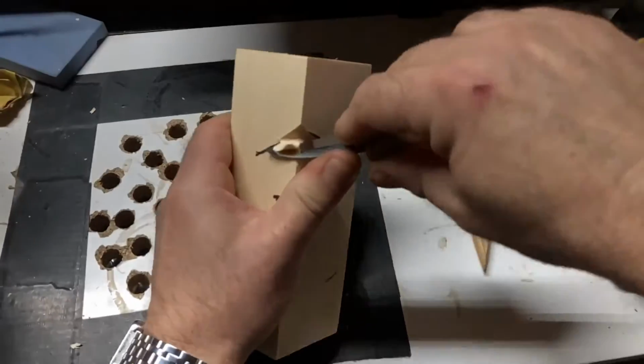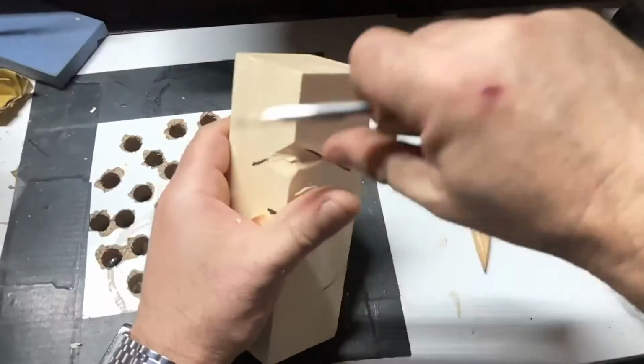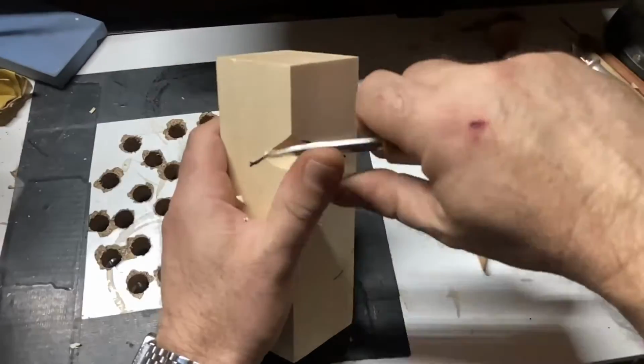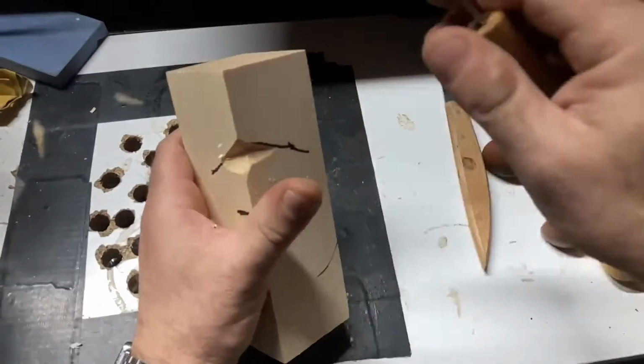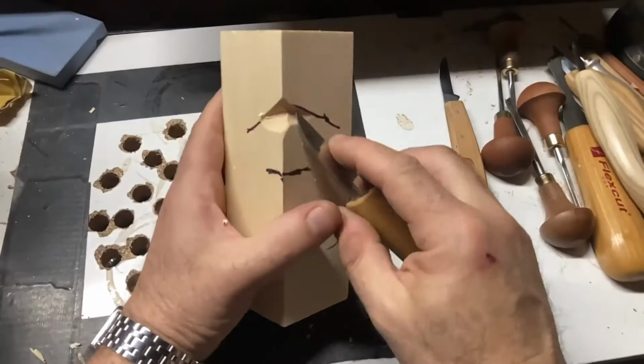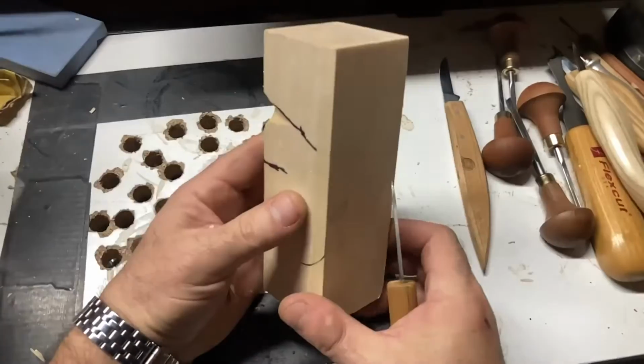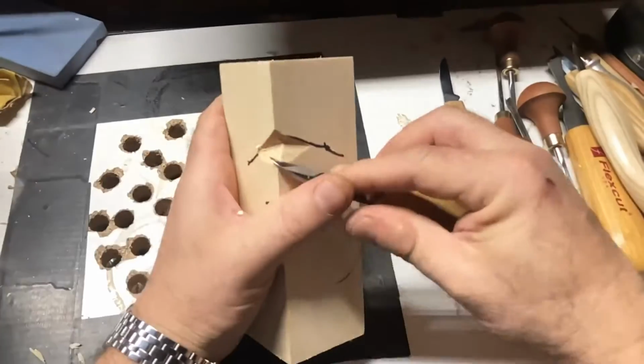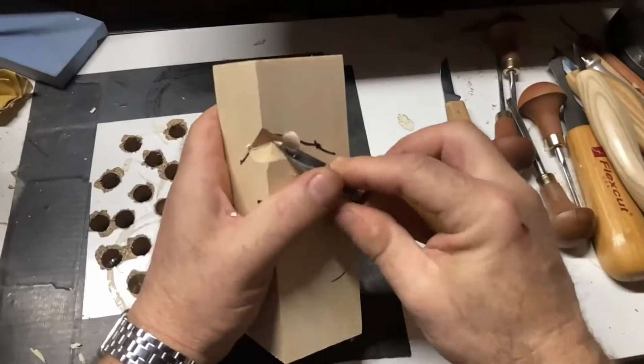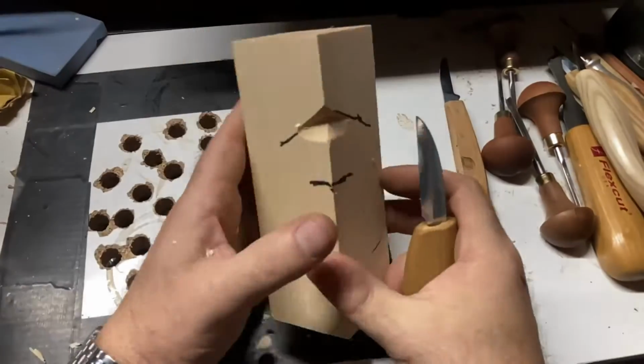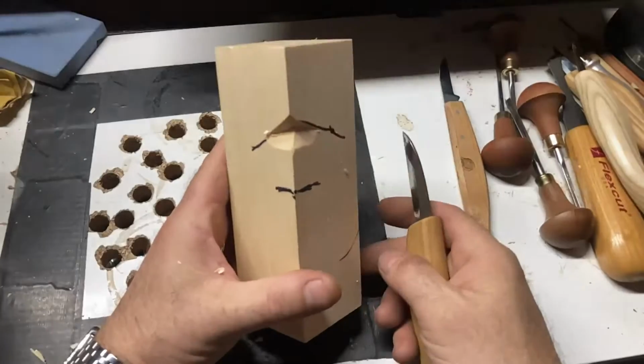Push down, relieve the cut, all right? So it's a stop and relief cut. That's what they call that. Pretty simple, all right? And you start getting that bridge of the nose formed in there also, okay? So that's going to be our first couple of cuts.